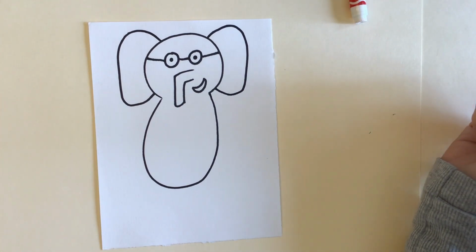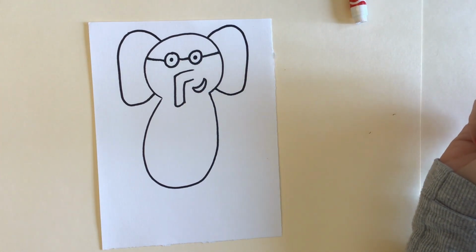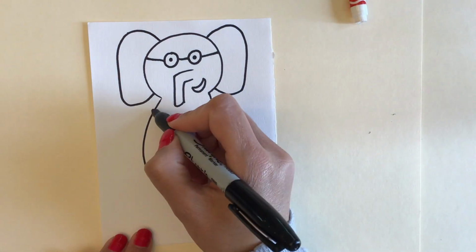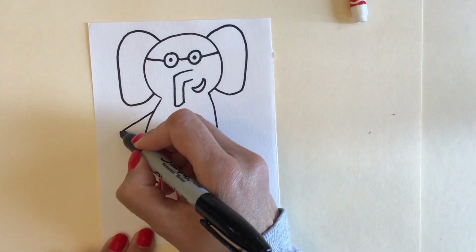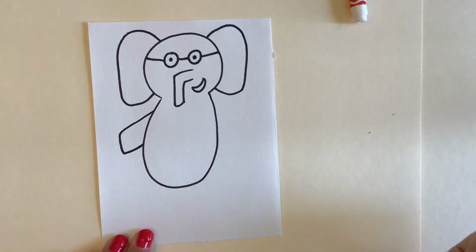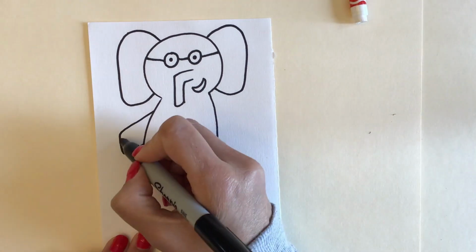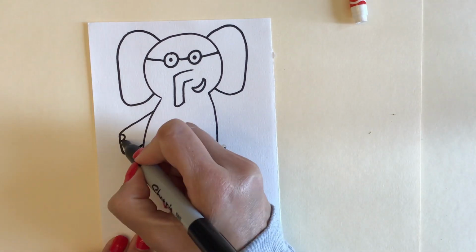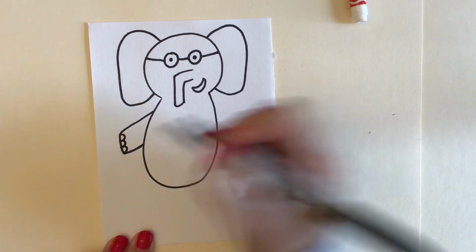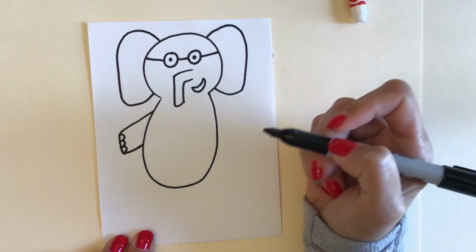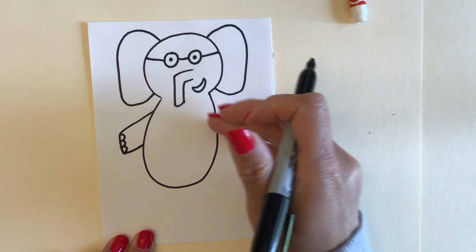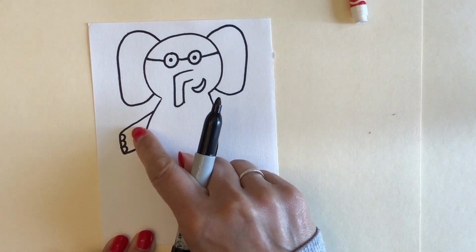For his arms and his legs, we're going to be using rectangles. So I'm going to start on the side of his body right here, and I'm going to make a rectangle. And then to make his toes, I'm going to make 3 little rainbow lines, just like that. If you want his arm to be out away from his body like this one, that's how you do it.